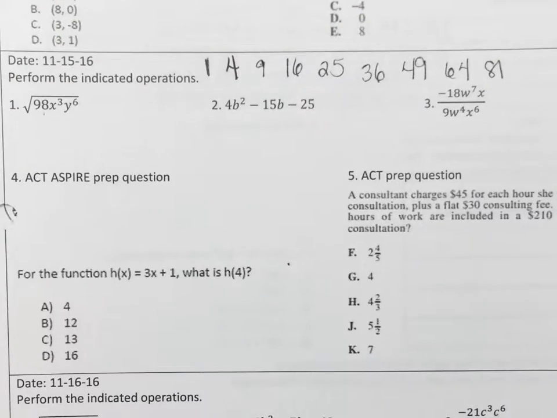You need the biggest one that goes into 98. 81. No, not 81. 1. None of them go into it? 4 doesn't. Oh, I was thinking 7. No, none of them do. Yep, none of them do.